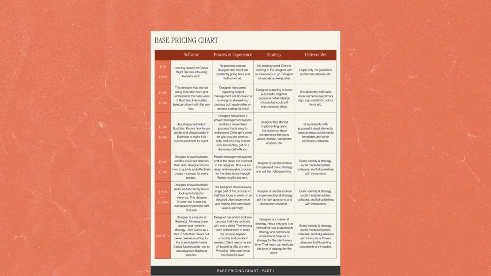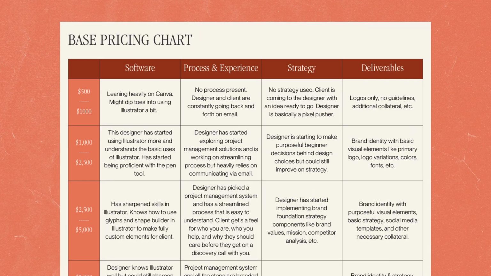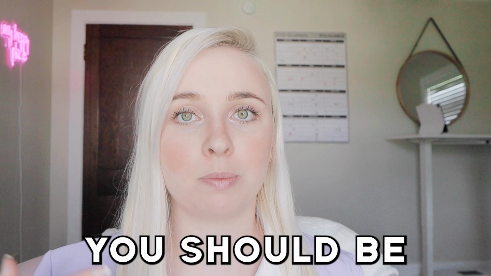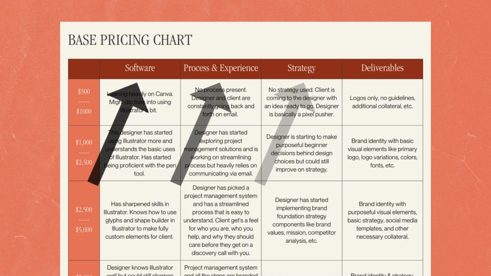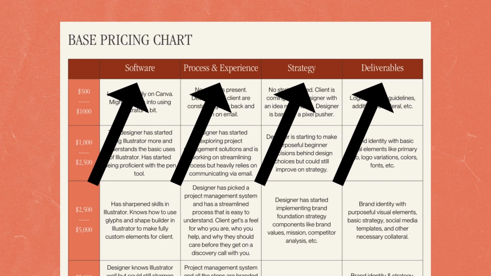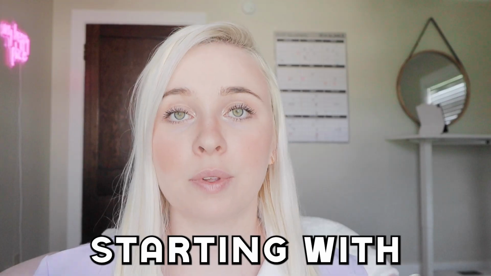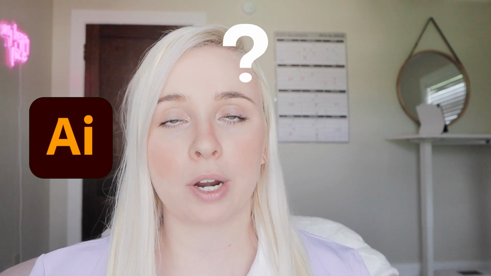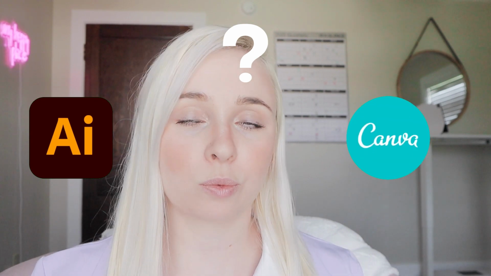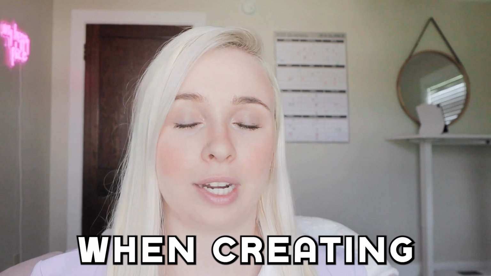Part 1 in the pricing guide refers to base pricing. This is essentially the minimum you should be charging no matter what. And we broke this section down into 4 different categories that were just listed. Starting with software. Are you creating original vector artwork in Adobe Illustrator, or are you relying on clip art and relying on things like Canva? That's a really important factor to consider when creating design work.